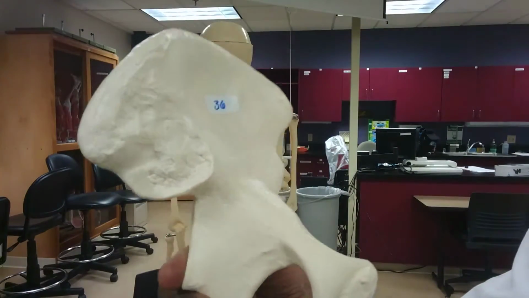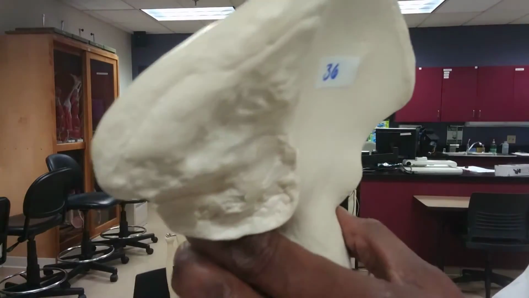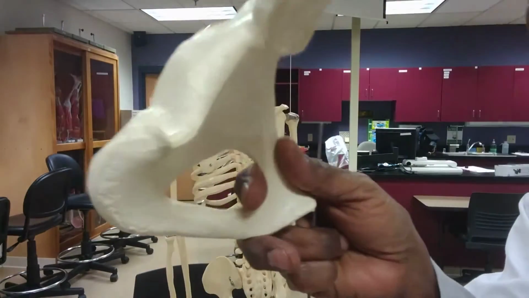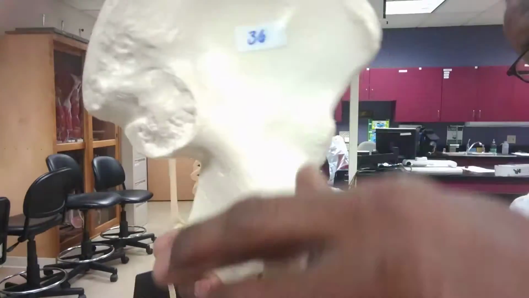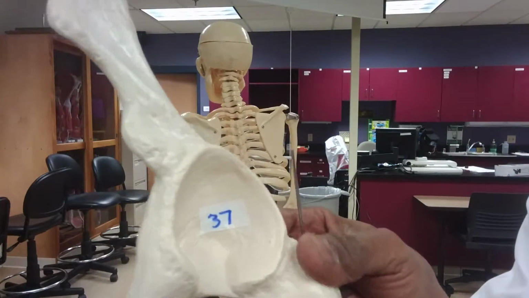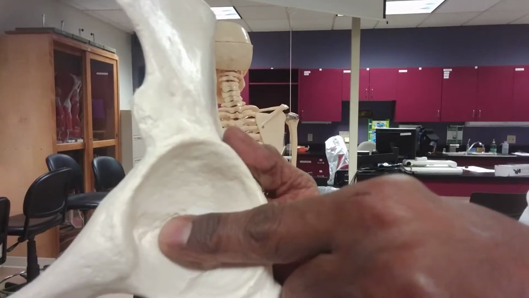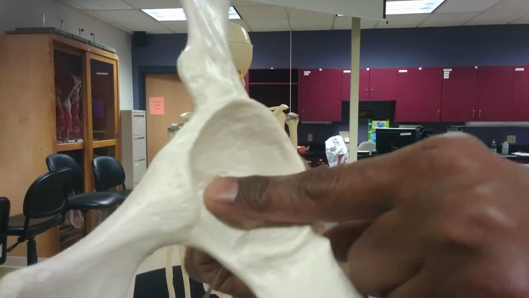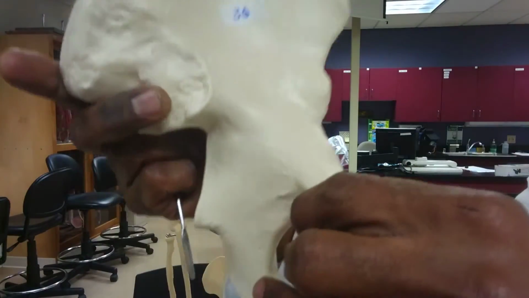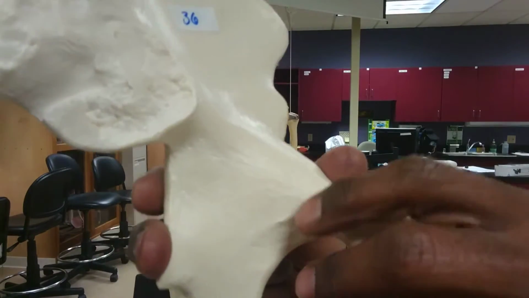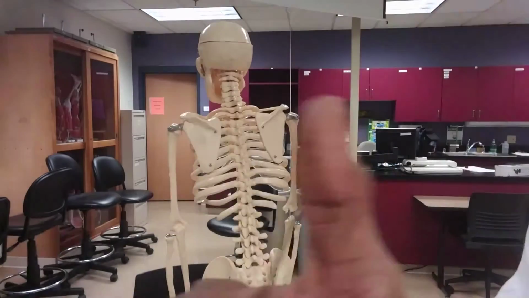The pelvic bones are two, symmetrical, one on each side: the ischium, ilium, and the pubic bone. If you see them here, pubic bone, ischium, and ilium. It is considered a flat bone in some part of it. It has the articular surface with the head of the femur, known as the acetabulum, and this is the inner side, which articulates with the sacrum of the axial skeleton.